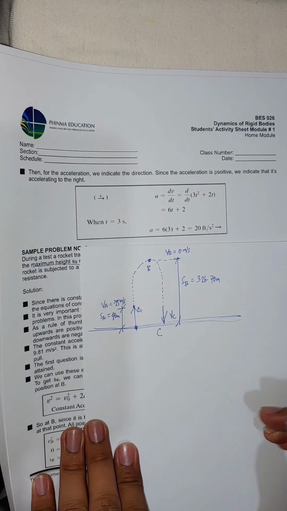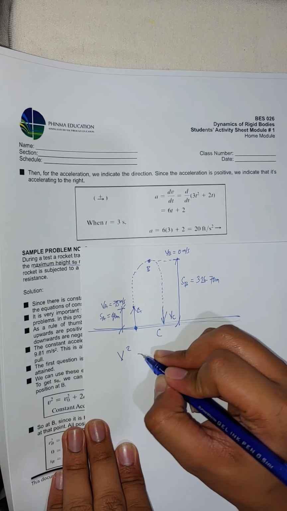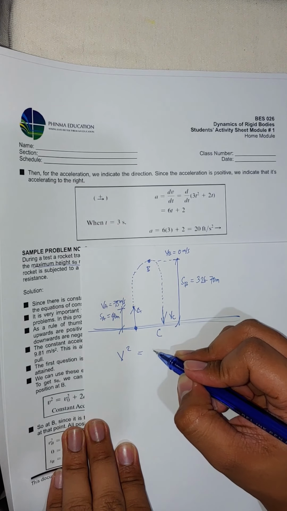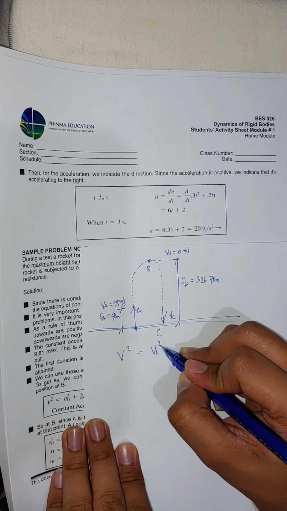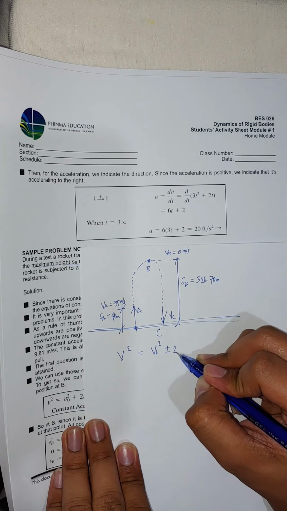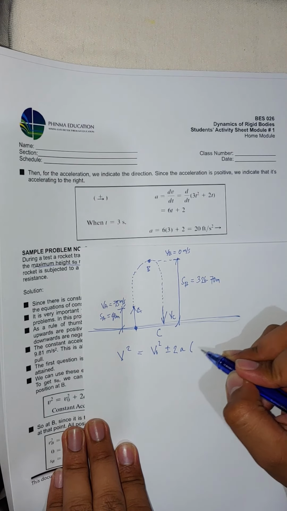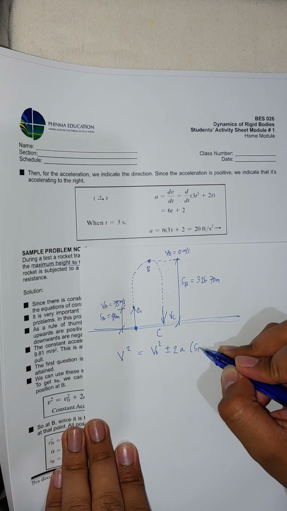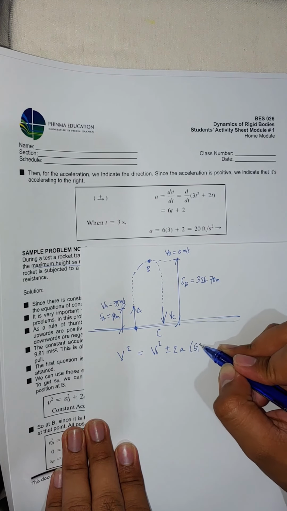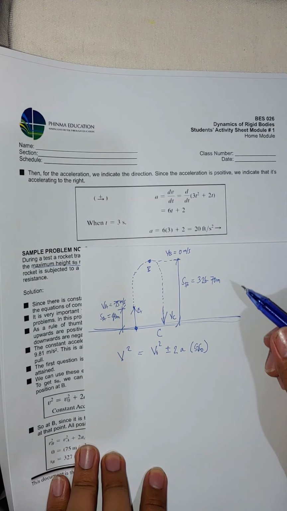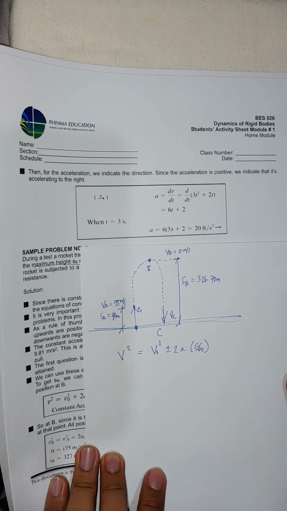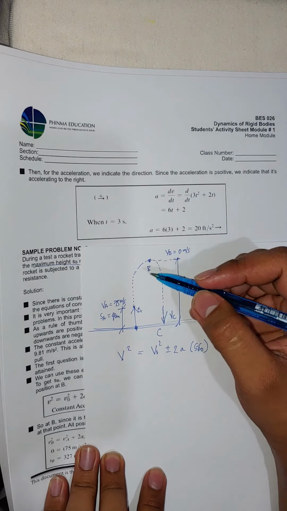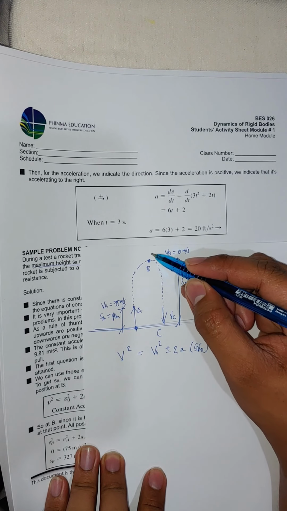Okay. So we're going to use again this equation: v squared, the final velocity squared, equals the square of the initial velocity plus or minus twice the acceleration times the displacement, or the final position minus the initial position. In this given diagram, we can use two approaches.